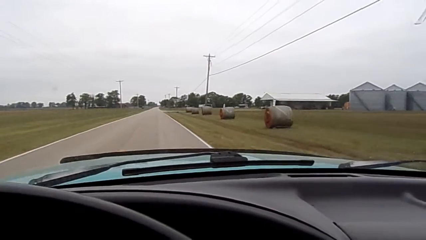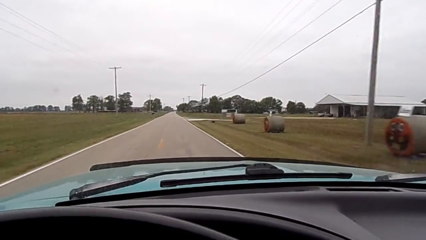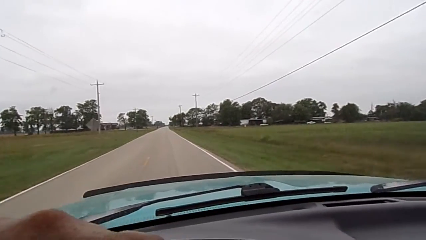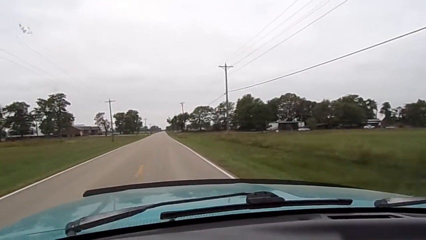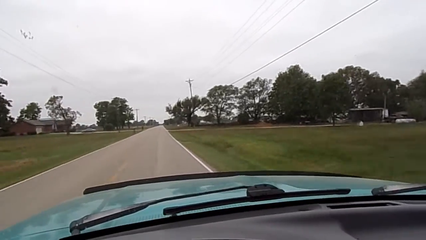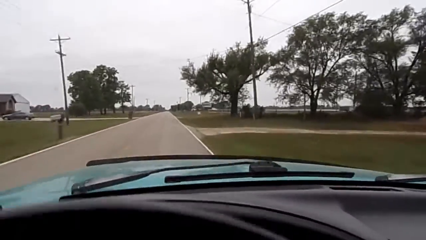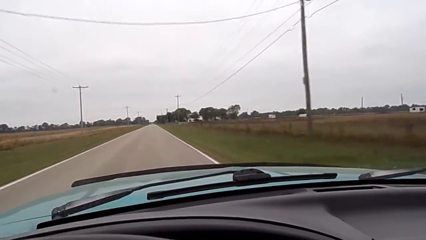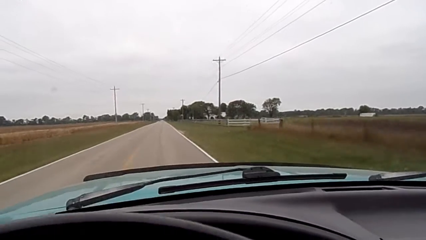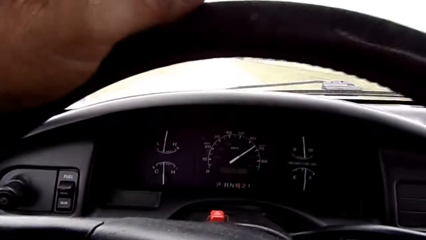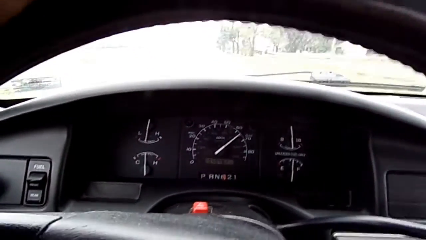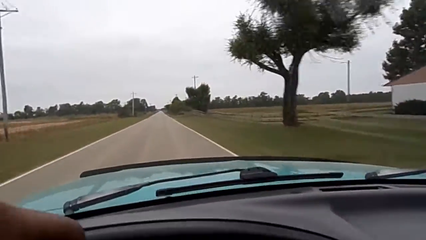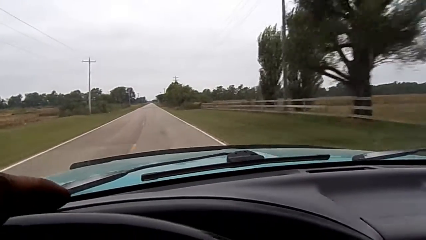Okay, let me roll this window up a little here. Before, it just didn't have no get up and go. You give it some gas, and it's just bogging down. Let's see what it does now. Oh yeah. Got some get up and go now. That engine light was coming on. As you was driving it, it would start flashing. It's not coming on. Well, I believe that took care of it.